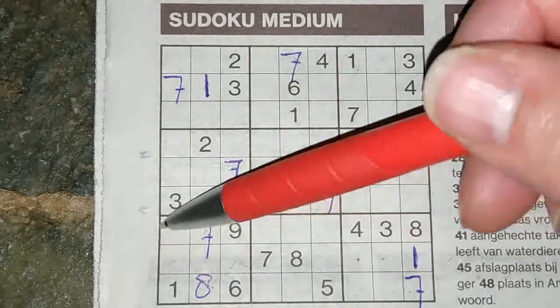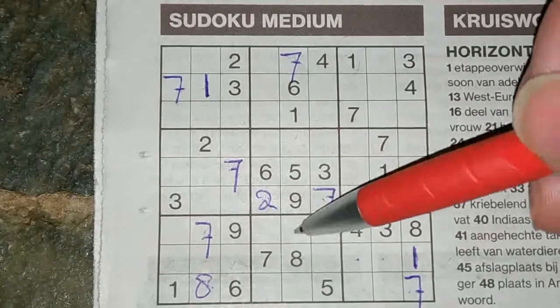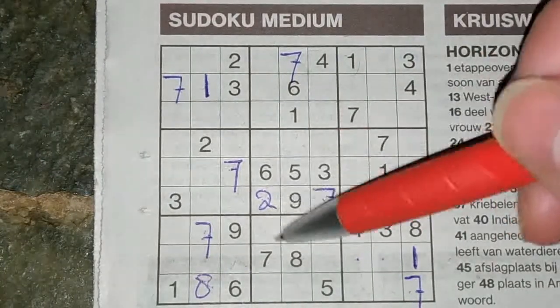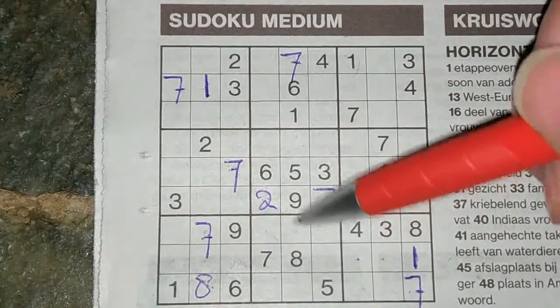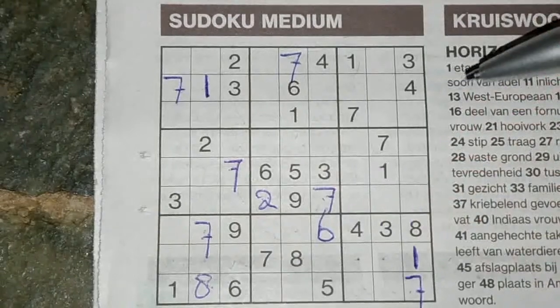So in this row, the only 3 places for a 6 are here, here or there. But I see here 6, no 6 there. Here 6, no 6 there. Only place for the 6 should be there.